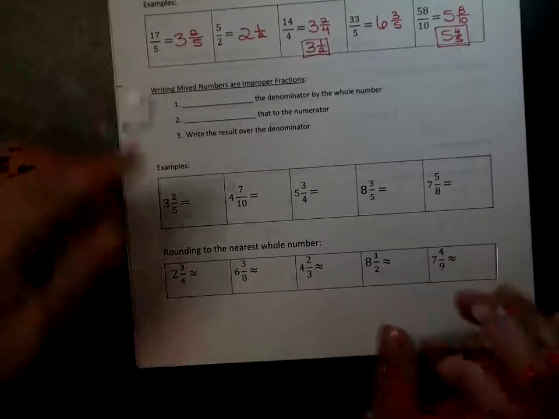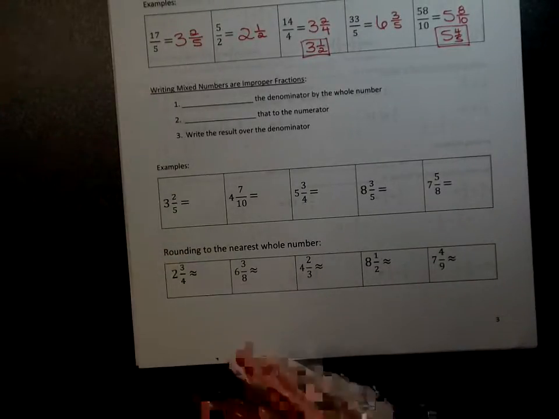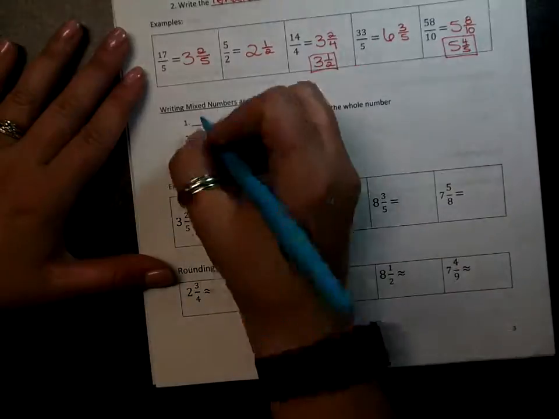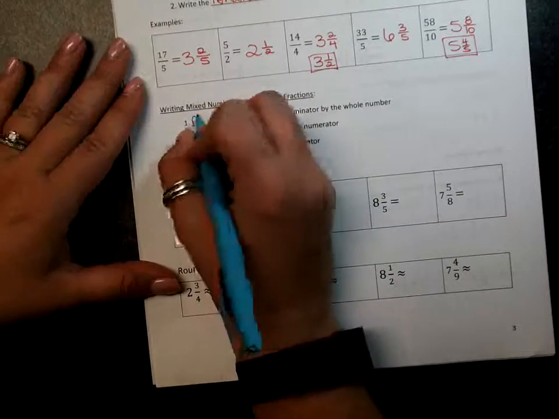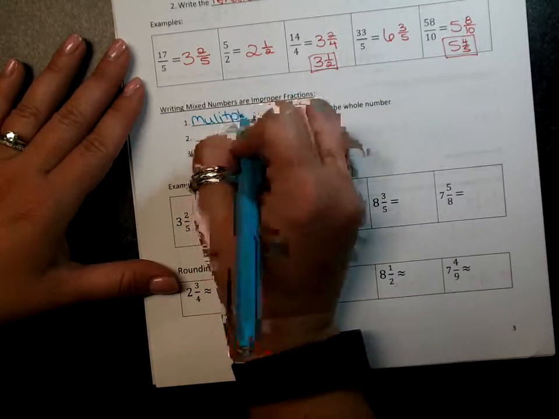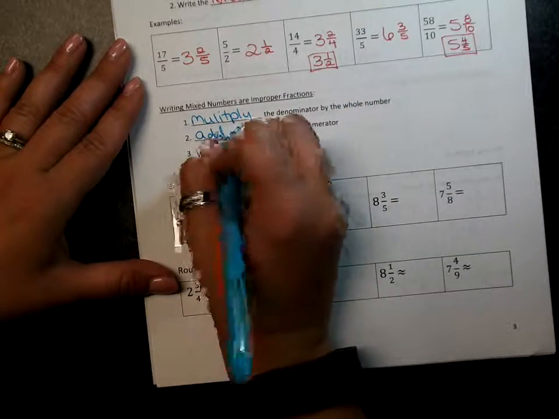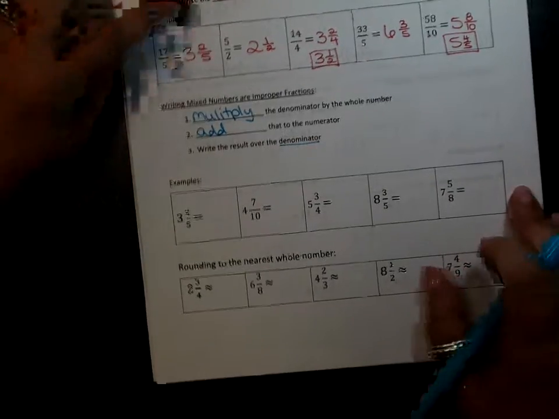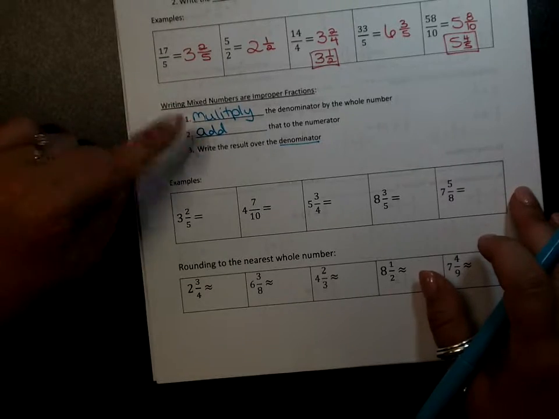And now we're going to go the other way. We're going to write mixed numbers as improper fractions. So to do that, instead of divide, we're going to do the opposite. We're going to multiply the denominator by the whole number, and then we're going to add that to the numerator. And we write the result over the original denominator. So we're reversing our steps. Instead of dividing and subtracting, we're now multiplying and adding. So let's do a few of those.